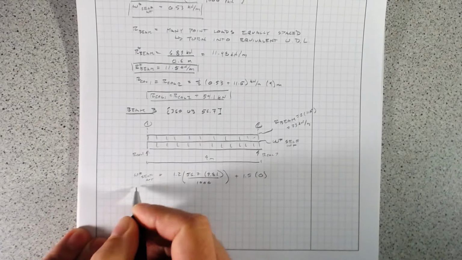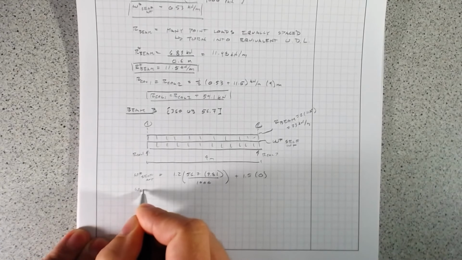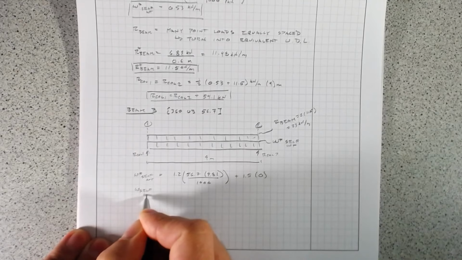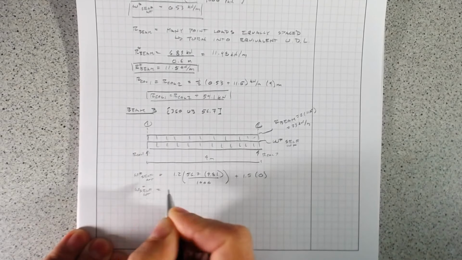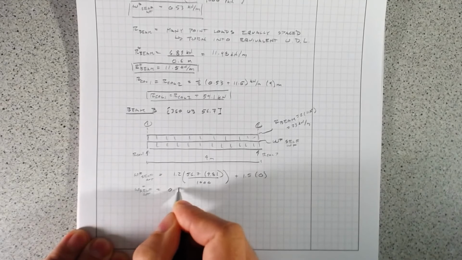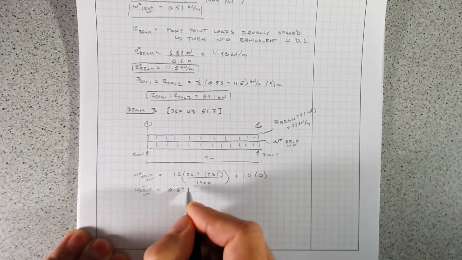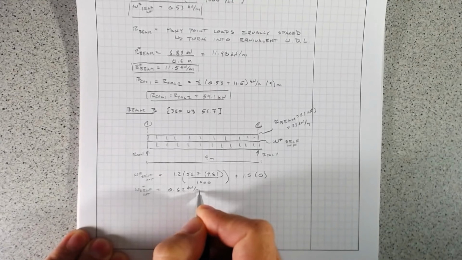And we find W self-weight is going to equal 0.62 kilonewtons per meter.